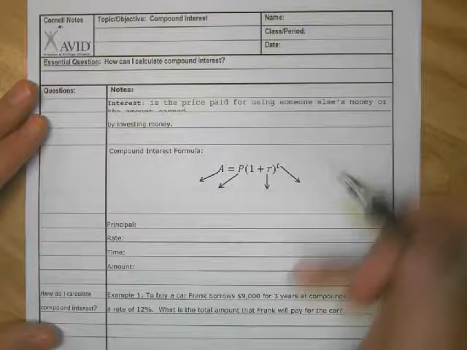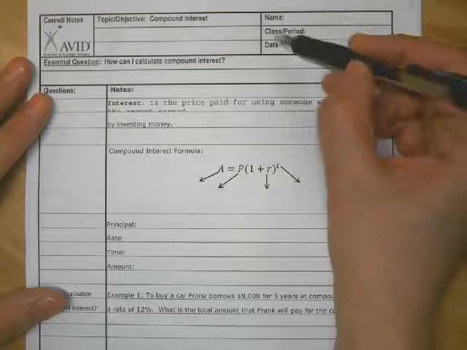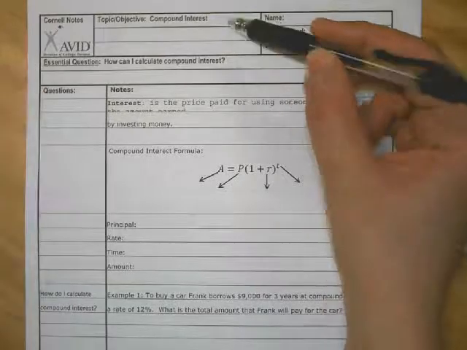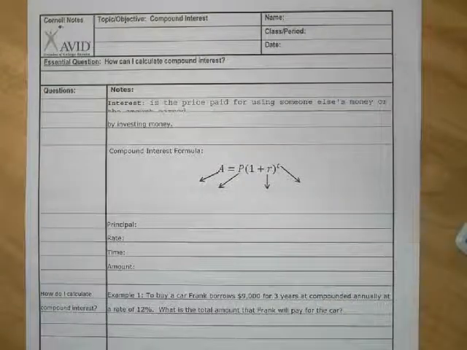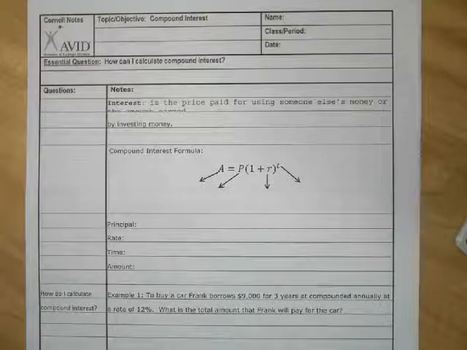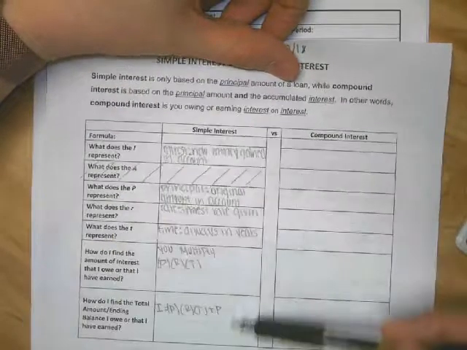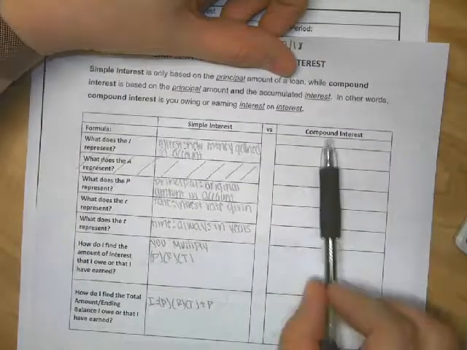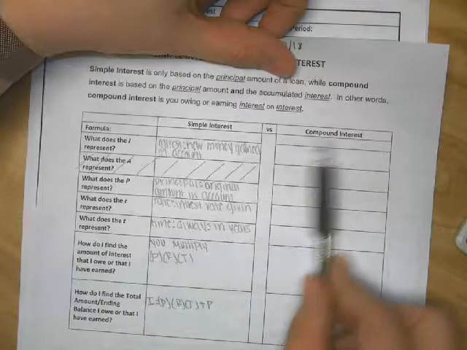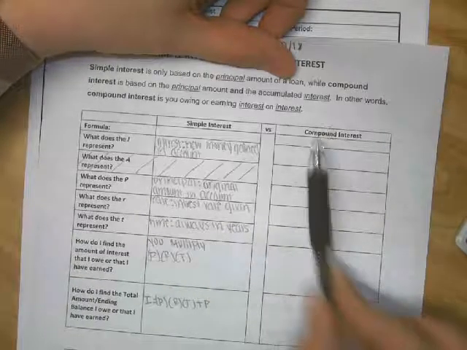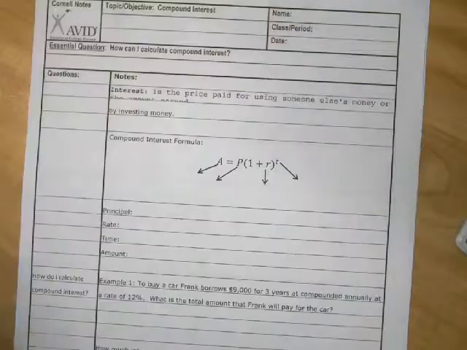I am going to talk to you today about compound interest. Earlier this week, you did a paper where you were looking at simple interest, what that is, and then you filled in some information. So today we're going to be talking about compound interest, which is the other side of that. So you're going to get your papers back and you're going to fill this part in as well.